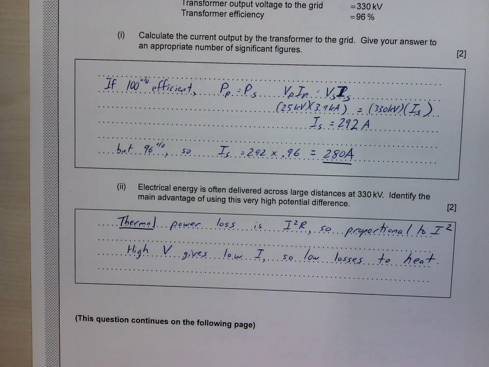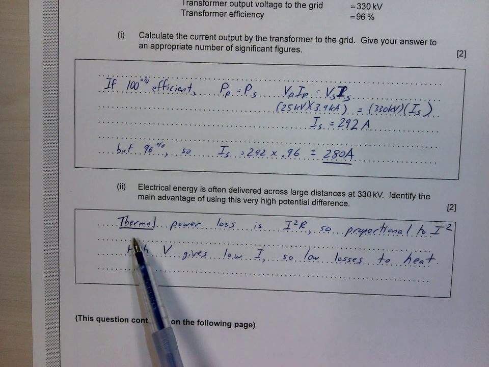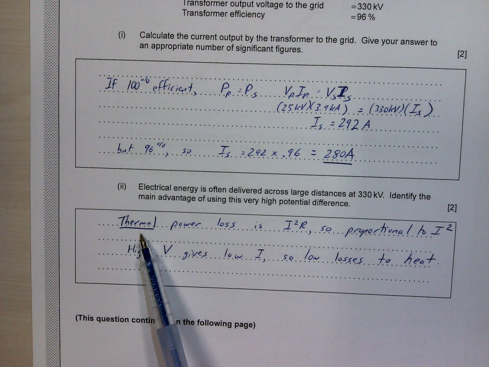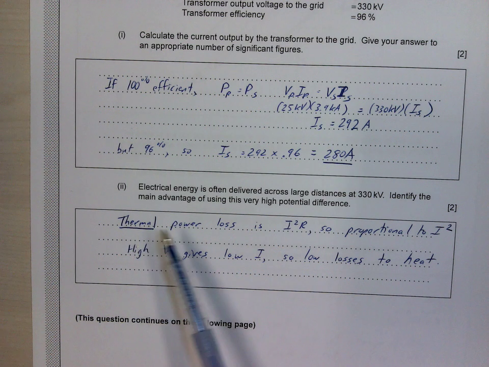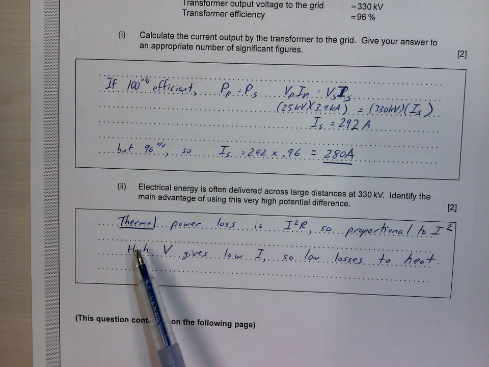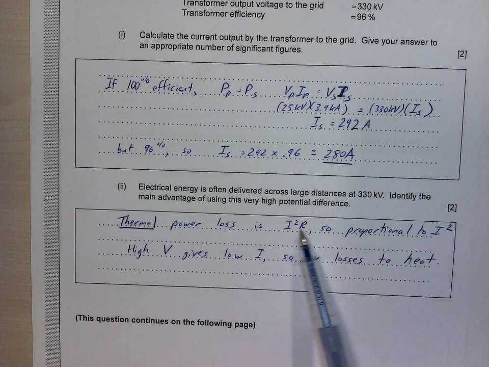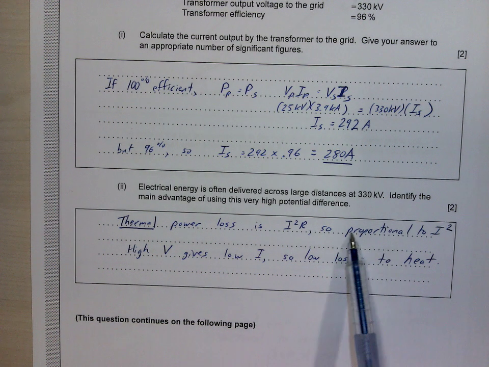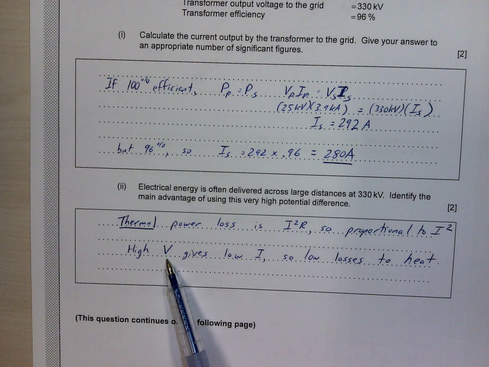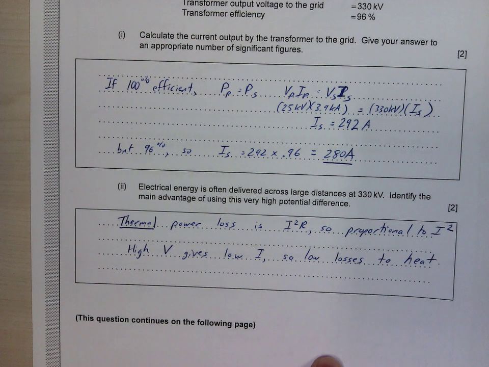Next part asks about why it is useful to step up the voltage so much, and we already know it reduces power loss. The mark scheme is very specific that you have to mention that it's thermal power loss or loss to heat or joule heating, and you cannot just say that power dissipation is equal to I squared R. That's for one mark, and then the second mark is the idea that putting the voltage up brings the current down and therefore reduces the losses due to heat.